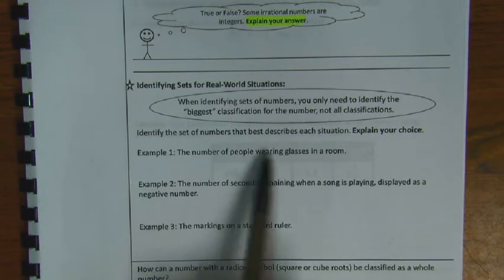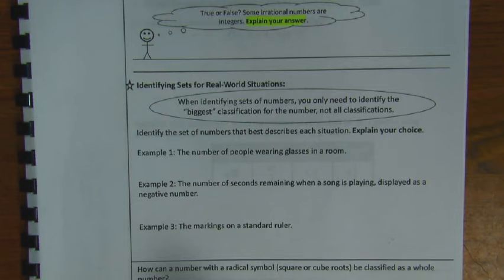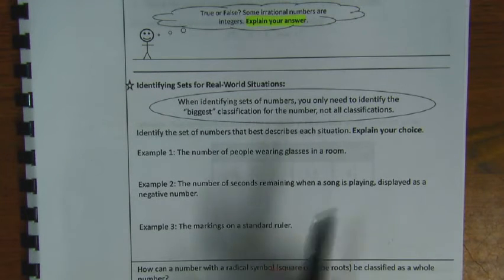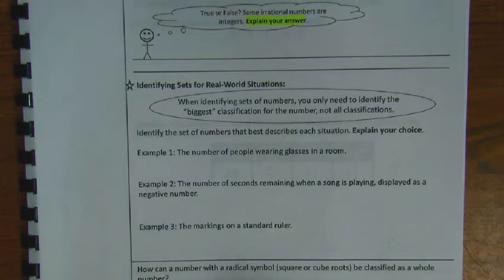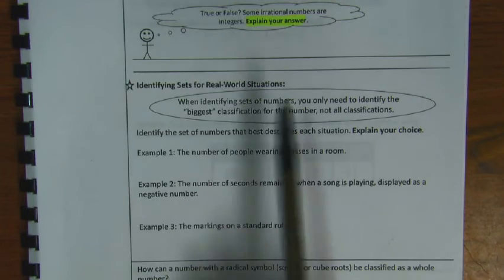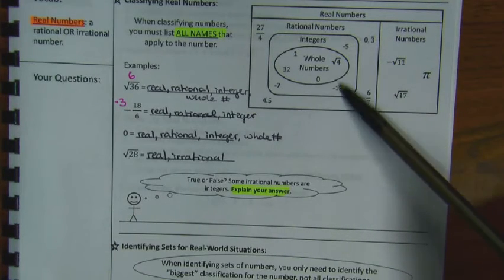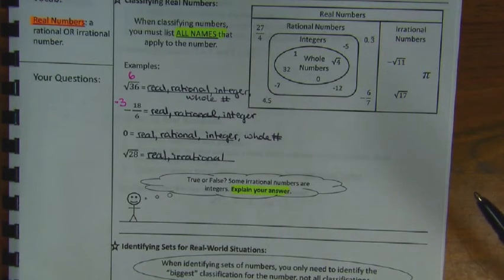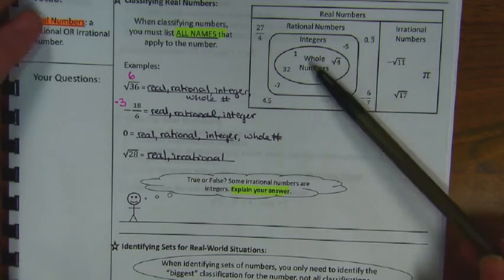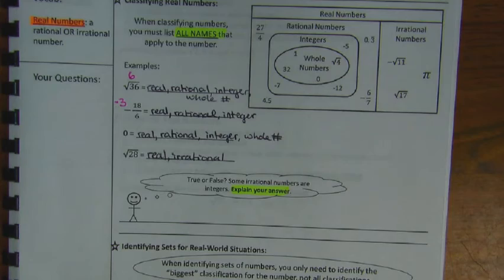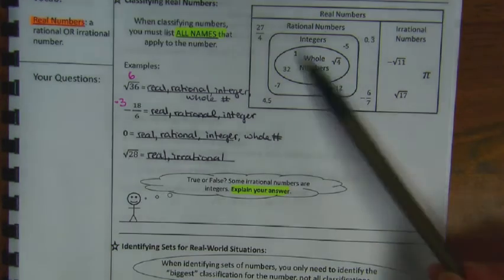The number of people wearing glasses in a room. Number of people, we can only have a whole number of people. There can't be half a person wearing glasses. Okay? You're either wearing glasses or you're not wearing glasses. It's a whole number. Okay? And it can't be an integer. So if we look back up here, integers are whole numbers that have negatives. Negative people can't be wearing glasses. We can't have a negative number of people wearing glasses. So the biggest thing that we can do without including things that don't fit our situation is whole numbers.